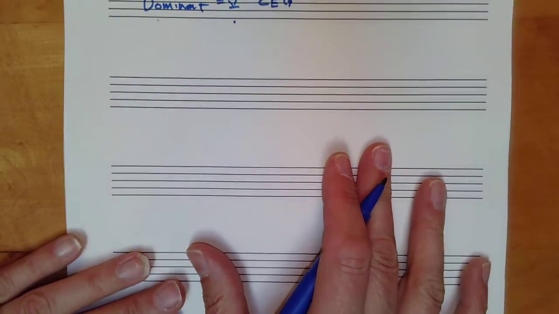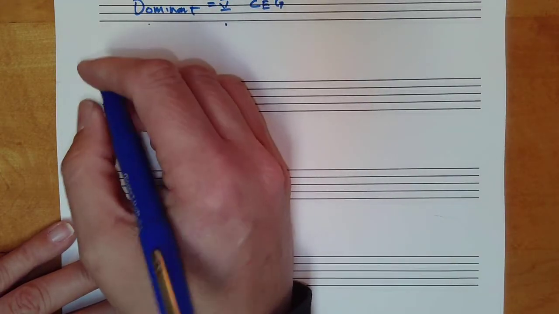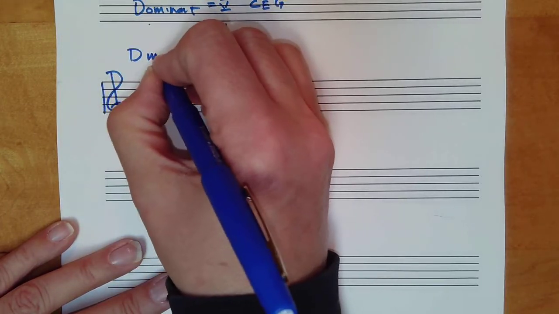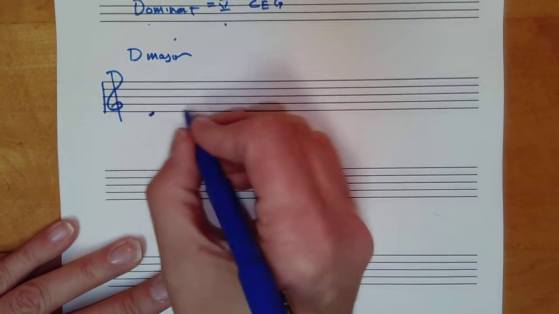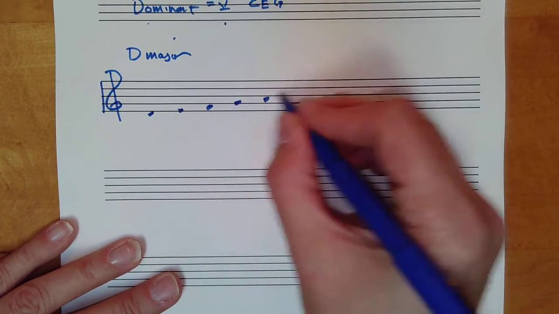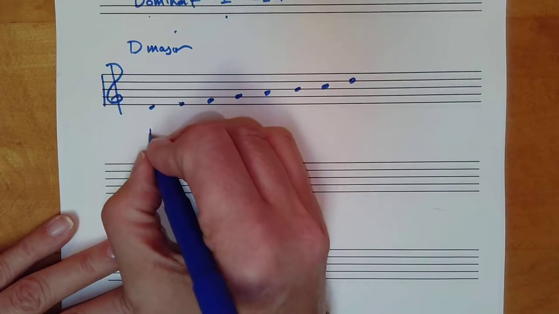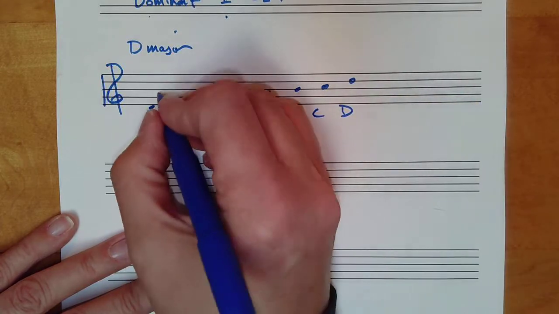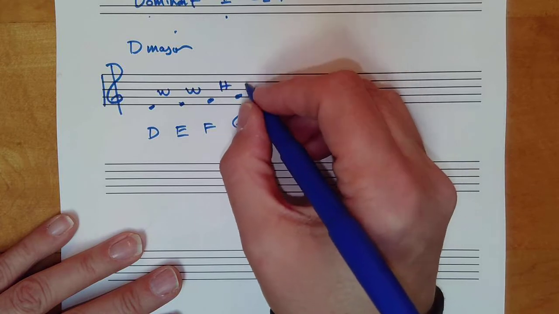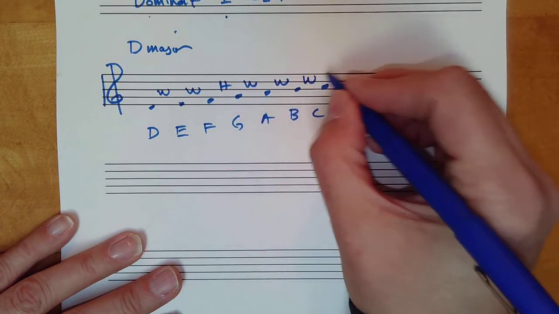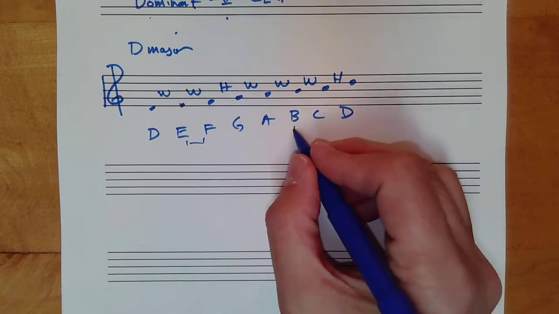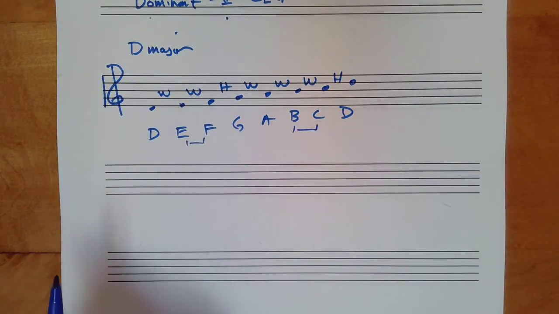I'd like to do one more of these in a key that has some sharps in it. So let's do that. Let's do D major. Okay, so we need to write our note heads for D. And I'll also write them as letter names. And then we're going to write whole, whole, half, whole, whole, whole, half. Okay, so again, we can reference our keyboard, or we can know that from E to F and from B to C is a half step.